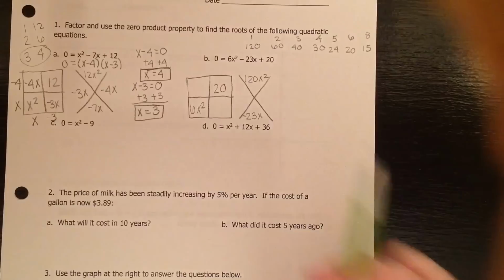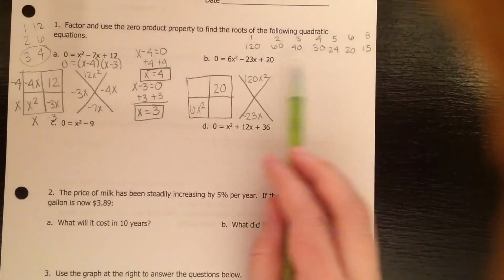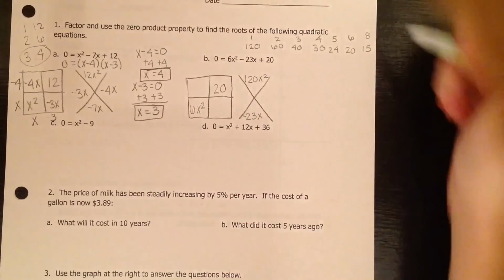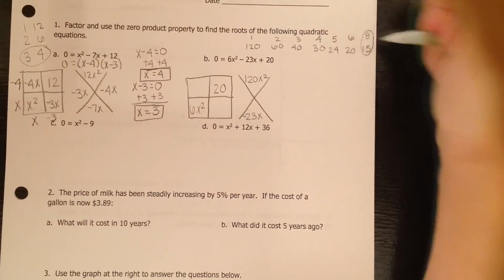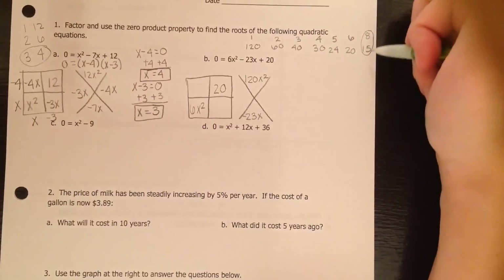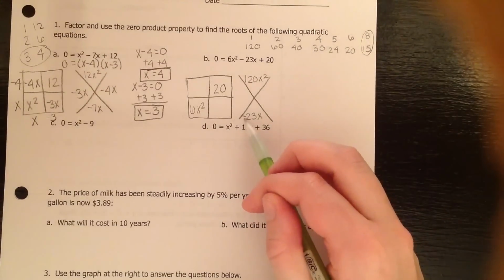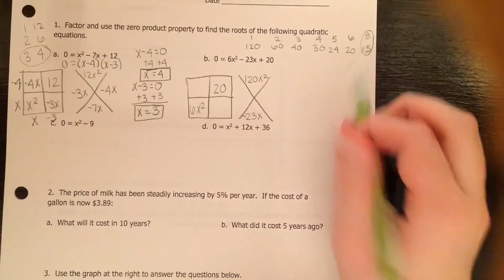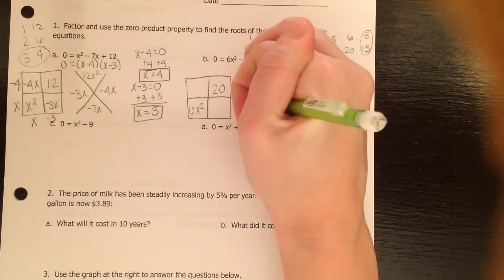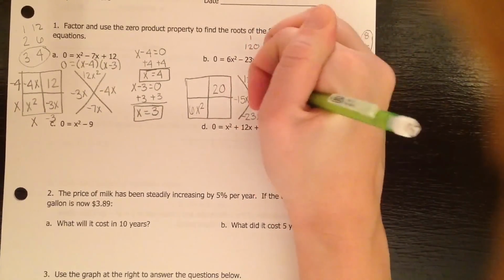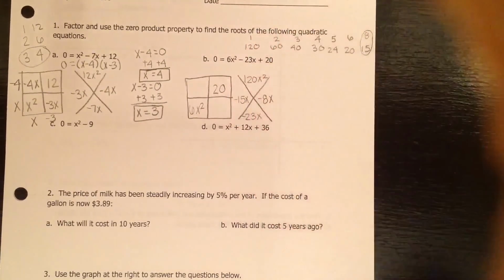So what I'm looking for is some of these that are going to add up to 23, and that's going to be 8 times 15, or 8 plus 15. But since we need it to be negative 23, we're going to make both of these negative.